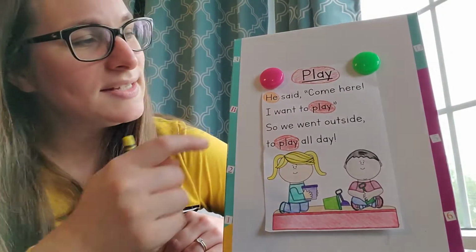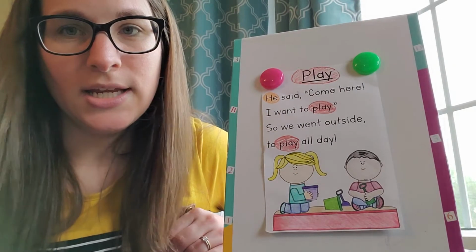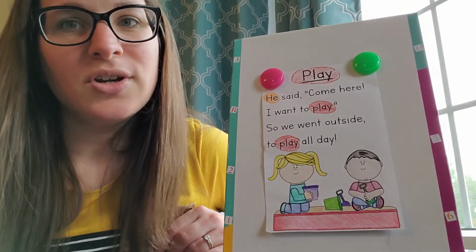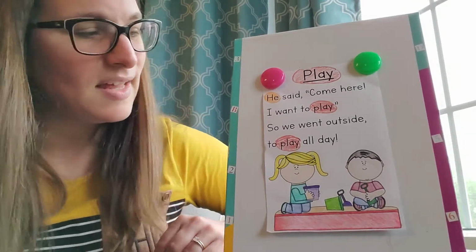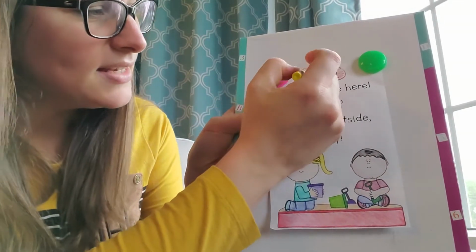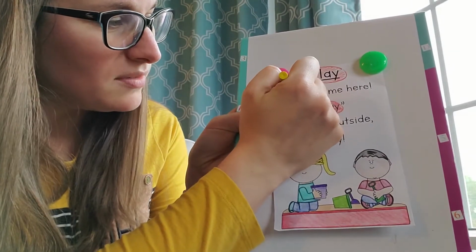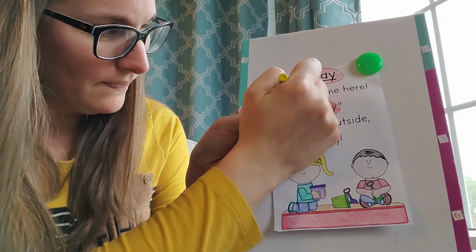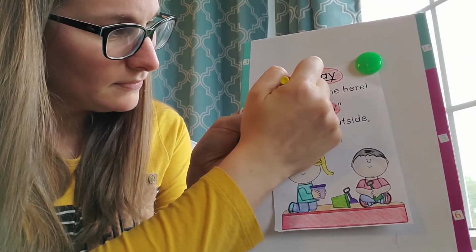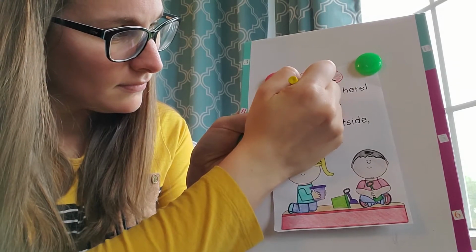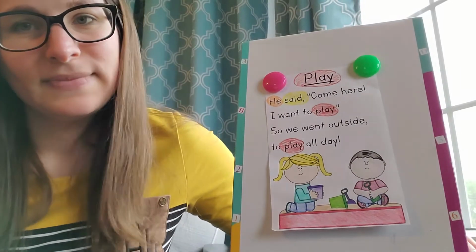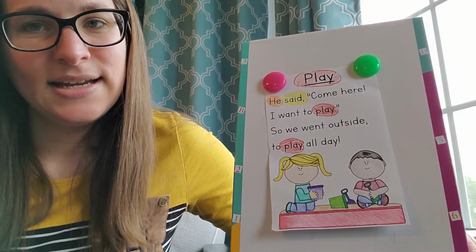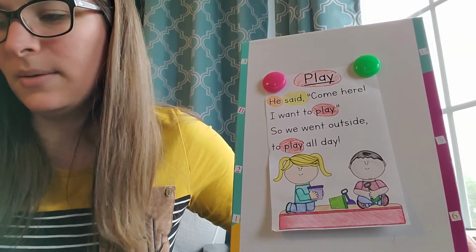So what is the next word after he? That word is said. Said, S-A-I-D, said. And said is another one of our kindergarten sight words. We're going to color the word said yellow. Said. And that is the only said within the poem.